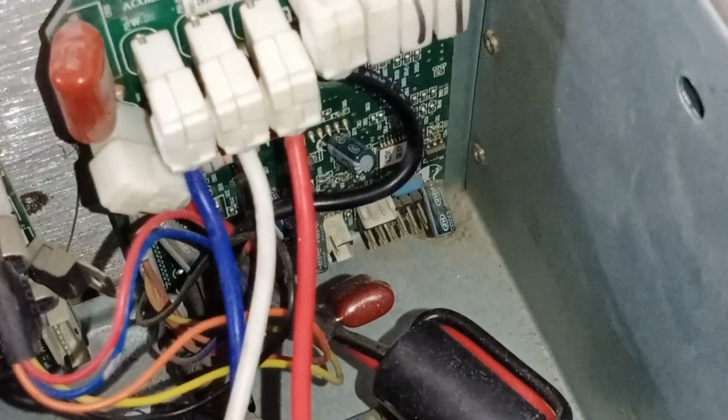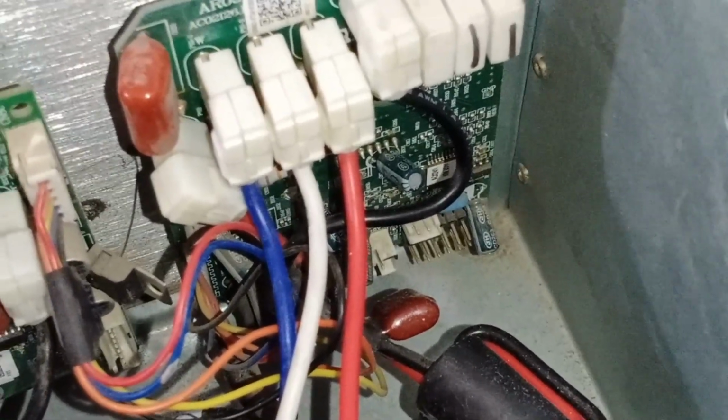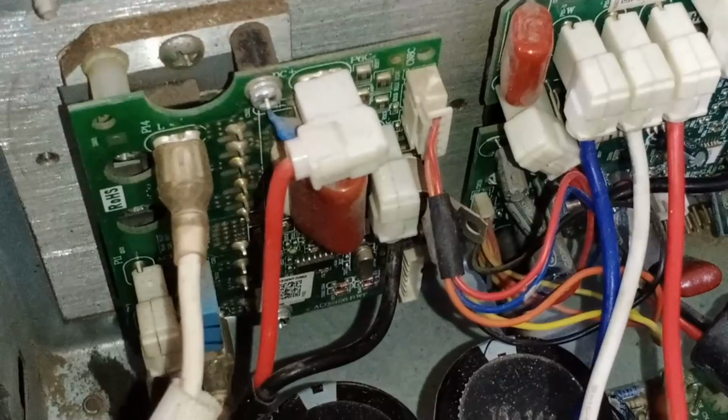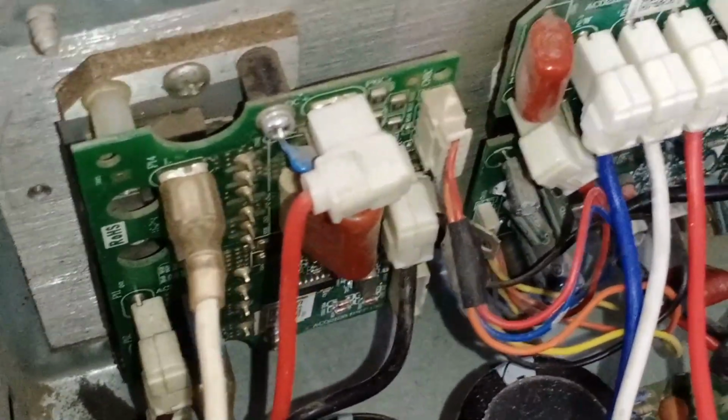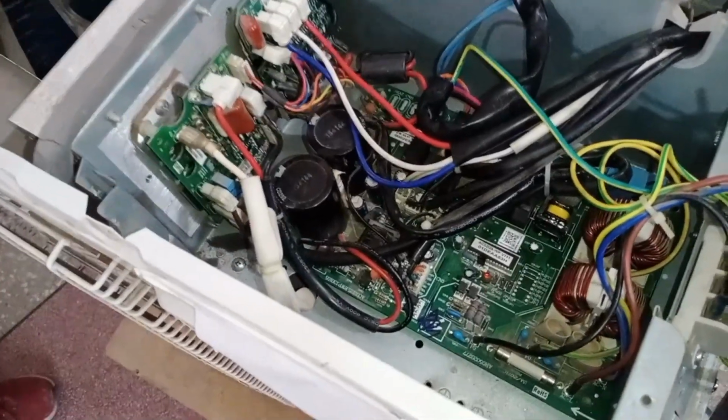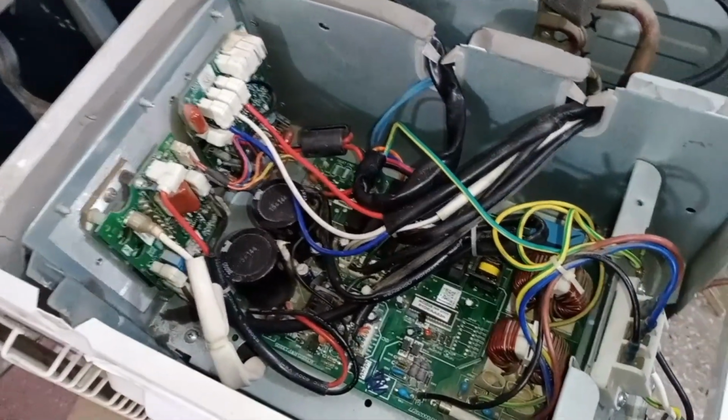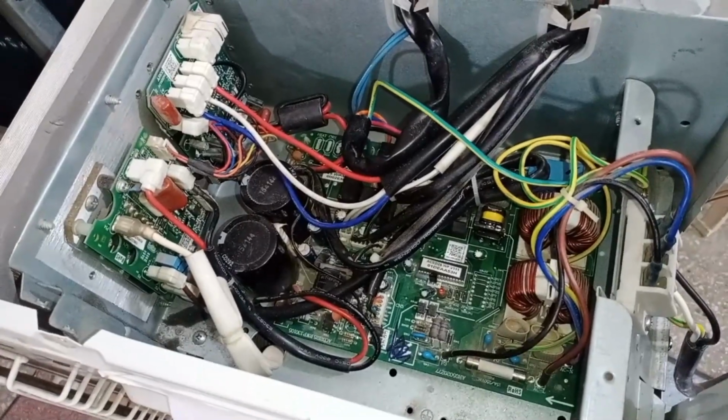The indicator lights on both of these PCBs are not blinking, which means that neither of these PCBs is functioning properly. So let's now inspect what the problem could be in these PCBs. So now let's remove this PCB and place it on the table. We will provide you with complete information about what the issue is with these PCBs.